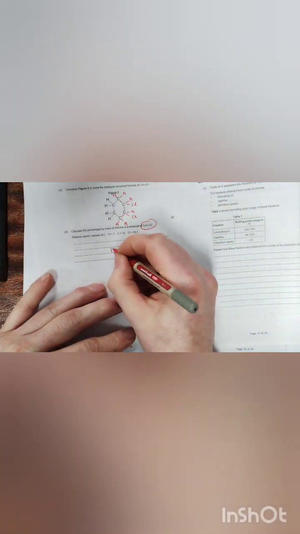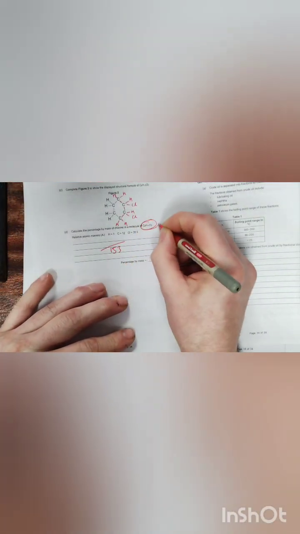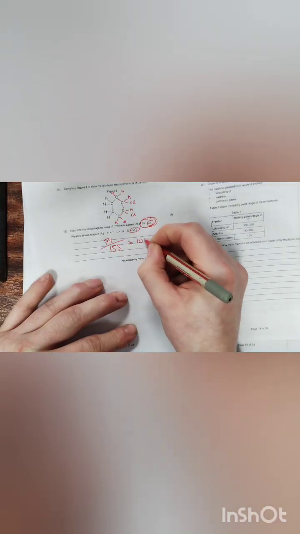Let me just check the answer in the back, just to speed it up. Question 7, 153. This whole molecule weighs 153. And there's 2 chlorines in there, which would cumulatively weigh 71. 71 out of the 153 would give you the percentage by mass.